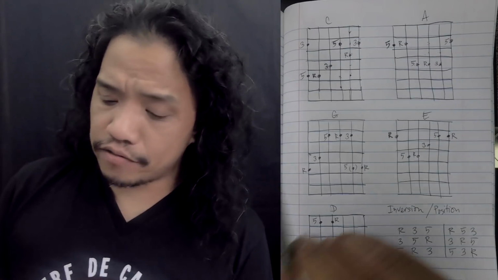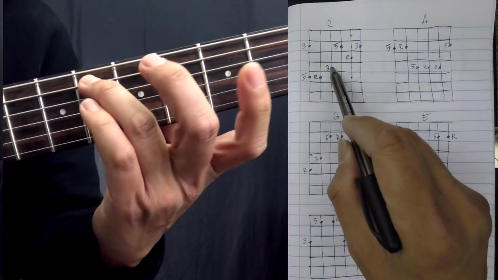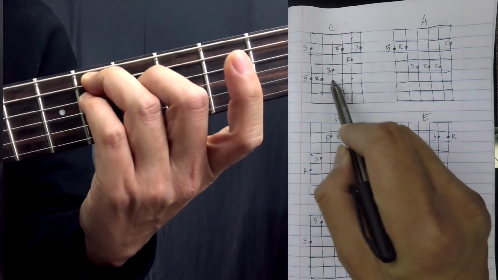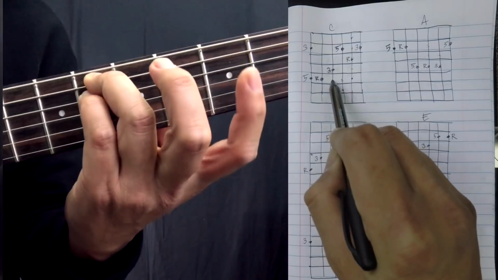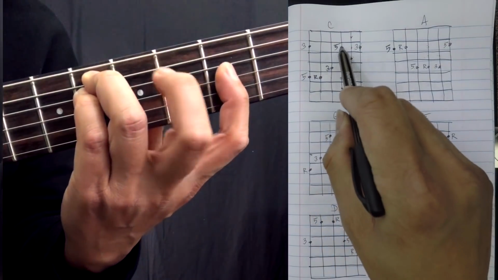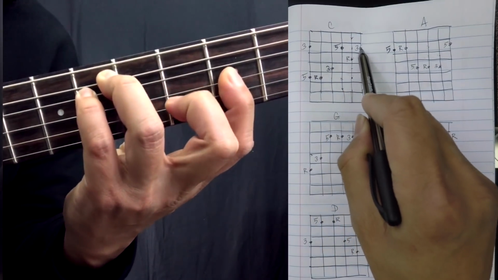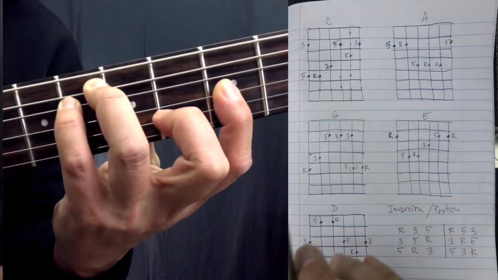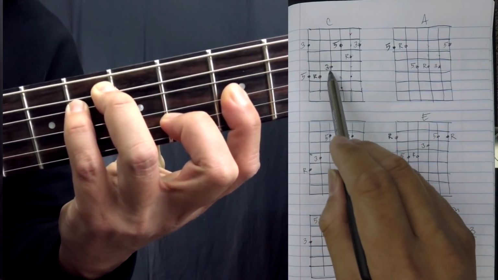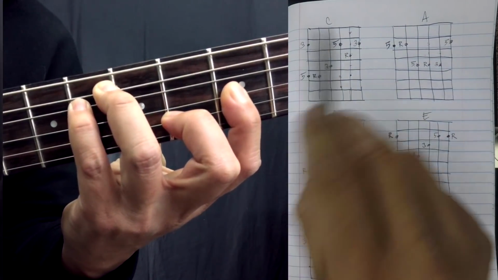Let's turn this into an add 4. I have the root, this third, we can replace it with the 4th right here. So root, 4th, 5th, root, and then we still have another third here. So it's an add 4 because we still have the third within the chord.